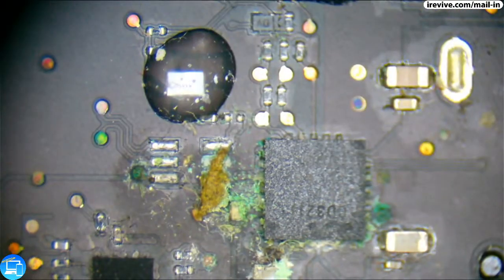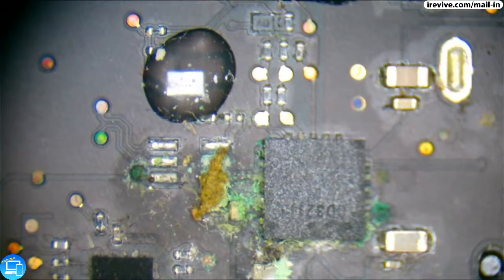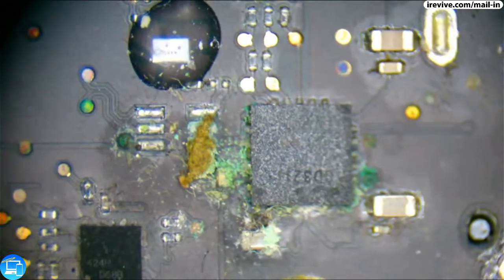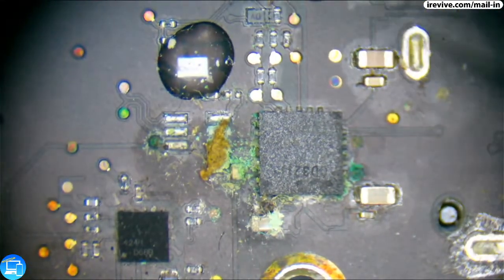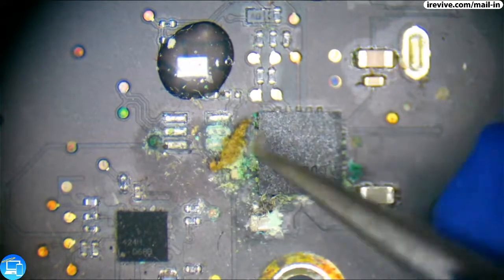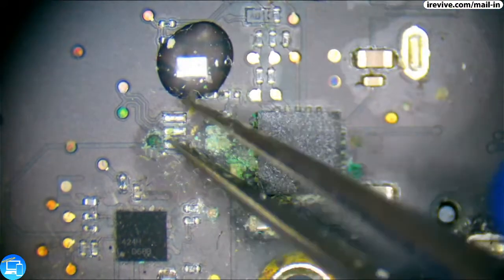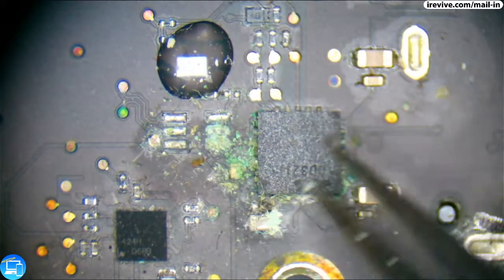Alright, everything else looks good. Let's just work on cleaning this up. Finally, turn on my fume extractor tonight. Fungus is a really good word here.